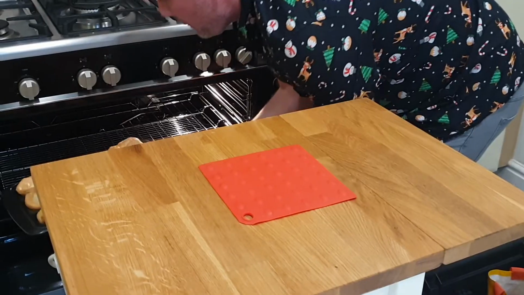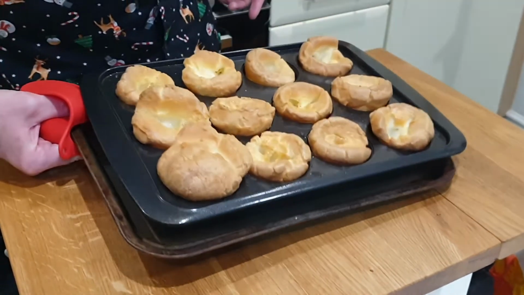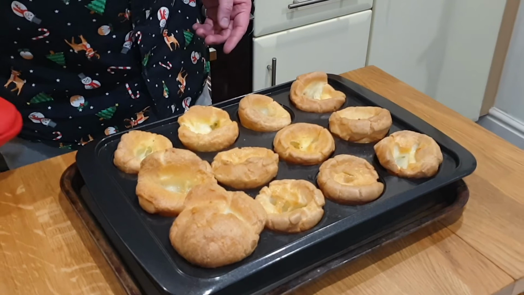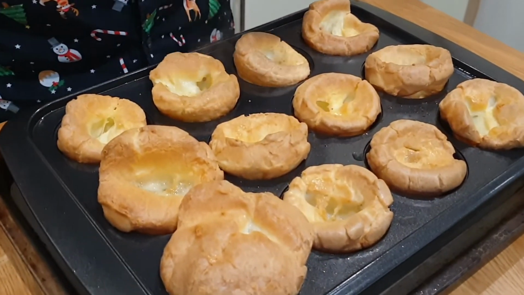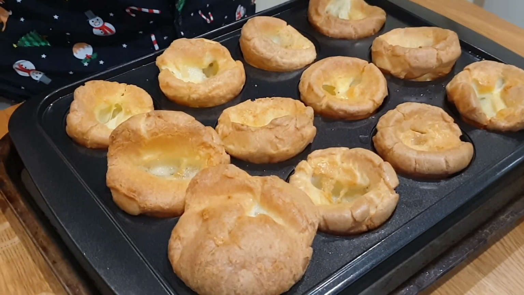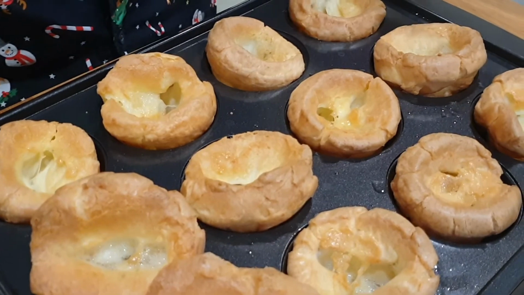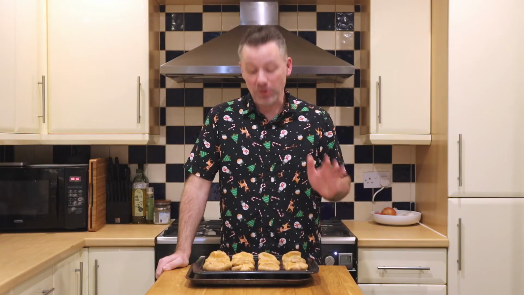So I've had them in there for about 25 minutes all up, so we're just going to get them out now. And there we go. They look amazing. Look at it. Look at it. They're going to sink a little bit while the heat comes out, just as they've come out of the oven, but they are nice and crispy looking. They look amazing. Tell you what, I'd be happy with one of them on my plate.